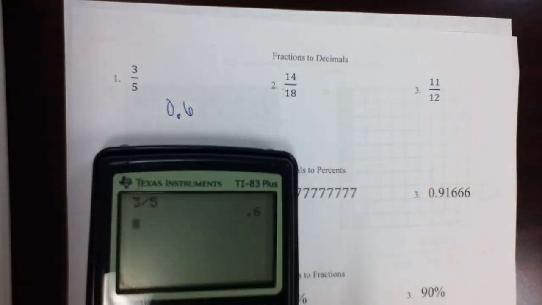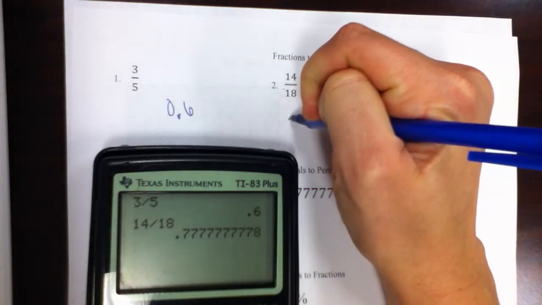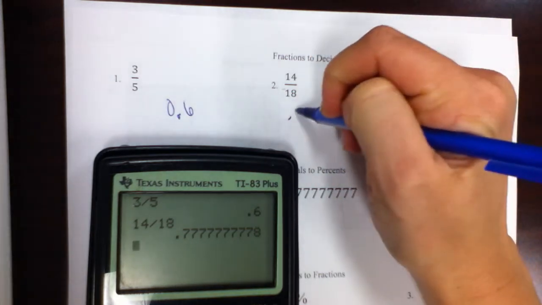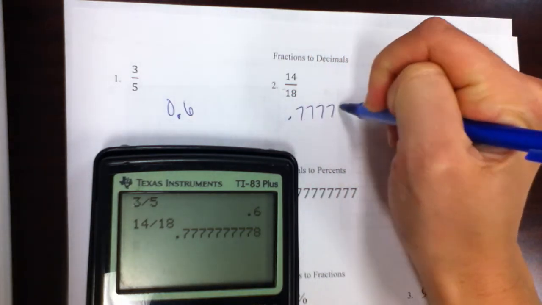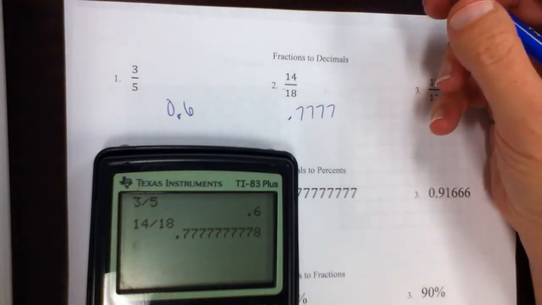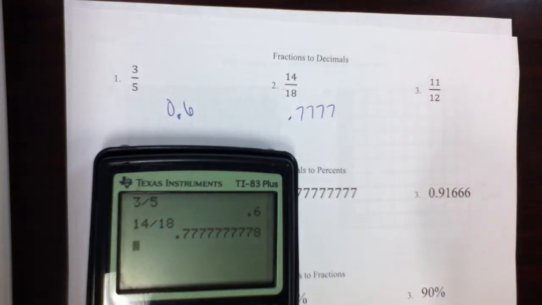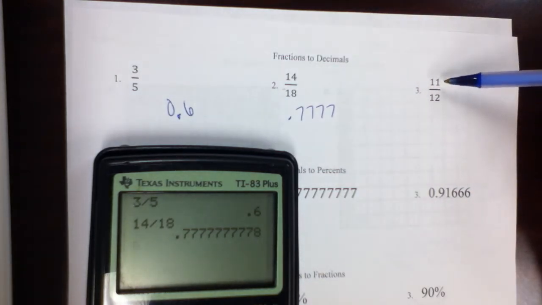So next fraction, we have 14 divided by 18. And now the calculator tells me 0.7777 and continues on to be an 8 at the end. The only reason why it's an 8 at the end is because the calculator rounds that answer automatically. Go ahead and try the 11/12 on your own. Pause the video and try the 11/12 on your own.